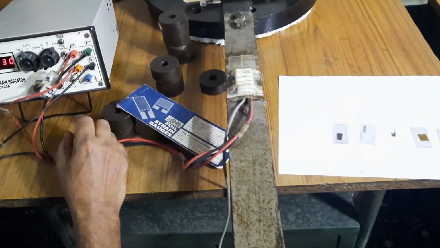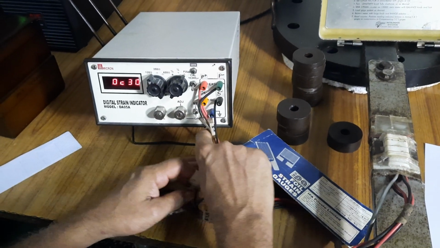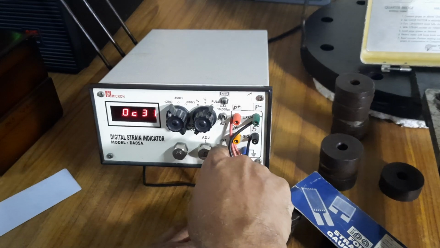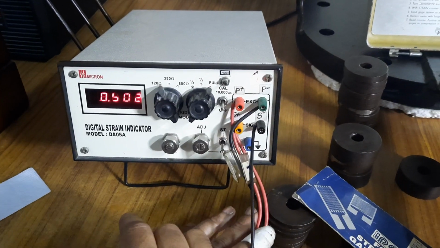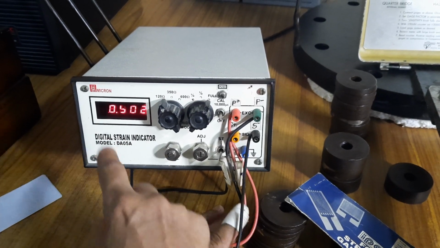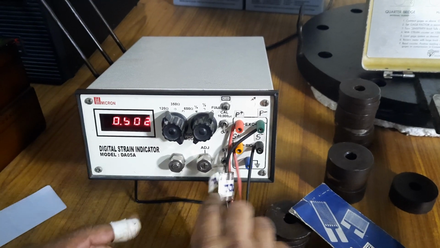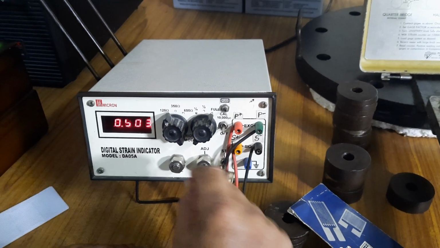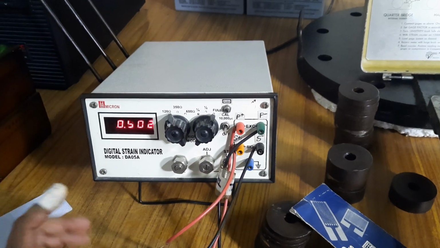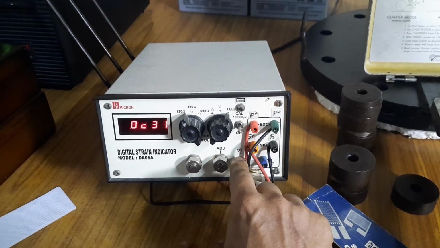Now we have to set the gauge factor. This knob is for setting the gauge factor. The value we have to set is 1 by gauge factor. This is 0.4. If 2 is the gauge factor, then 1 by gauge factor is 0.5. So you can adjust this knob to get 0.5. Now this is 0.5.